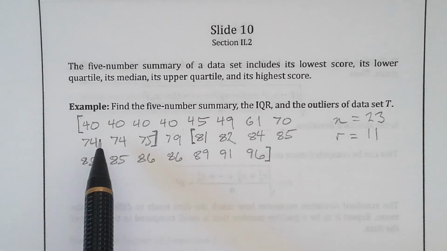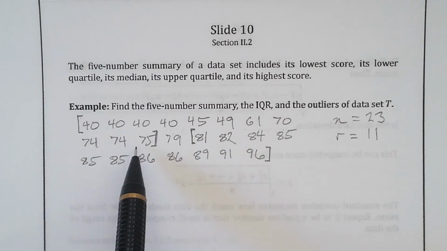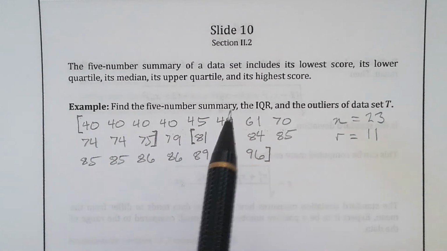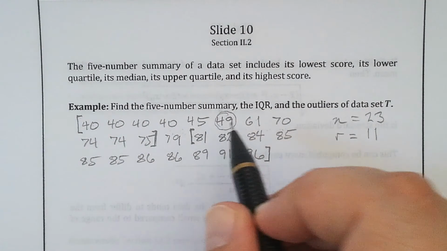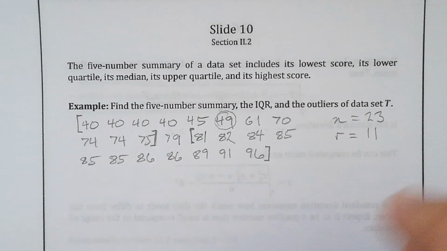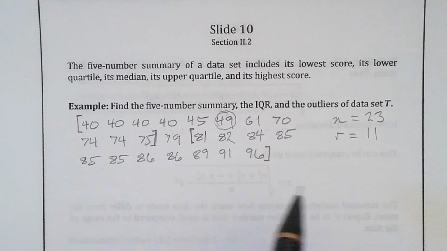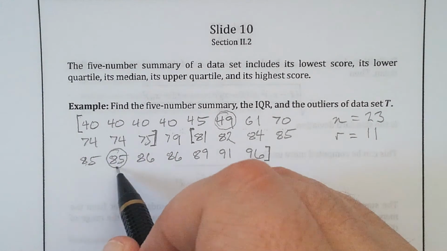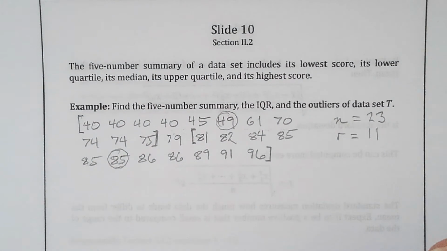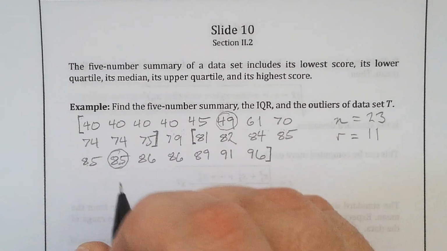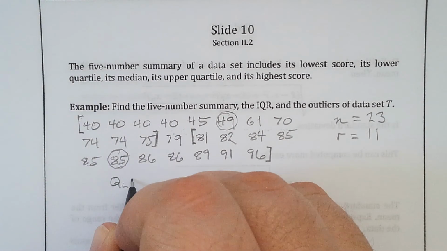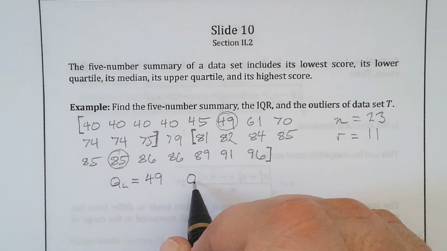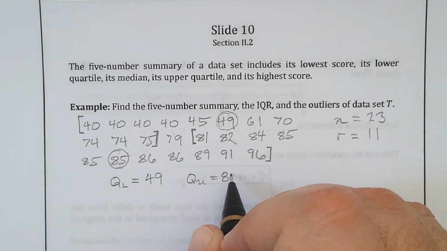The lower quartile, again, is the median of the first 11 scores. 11 is odd, so that's going to be the middle score. So 1, 2, 3, 4, 5, 6. That's the lower quartile. The upper quartile is the median of the last 11 scores. 1, 2, 3, 4, 5, 6. So the lower quartile is 49. Upper quartile is 85.